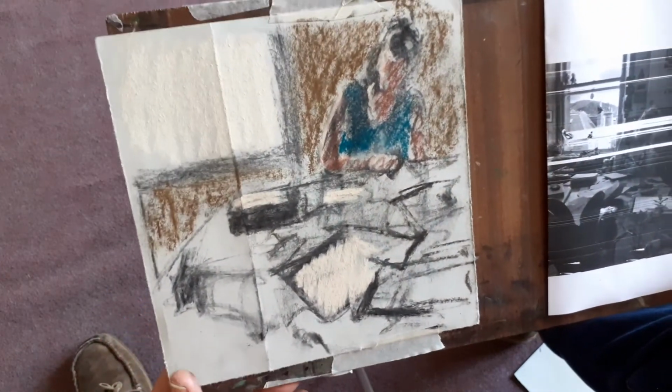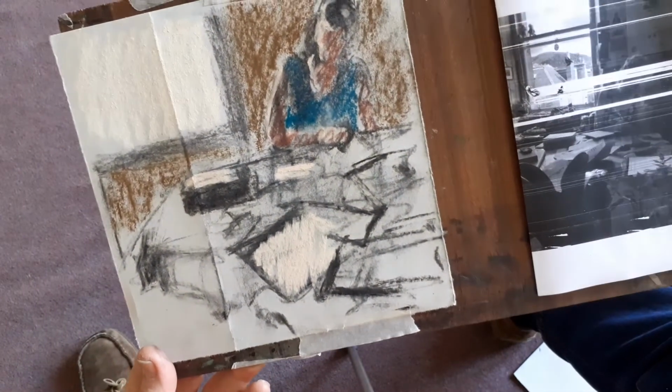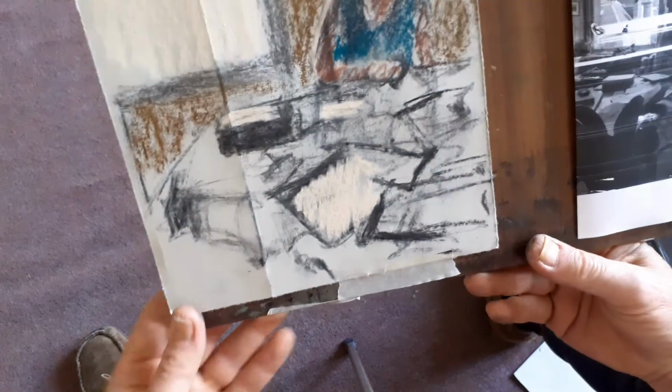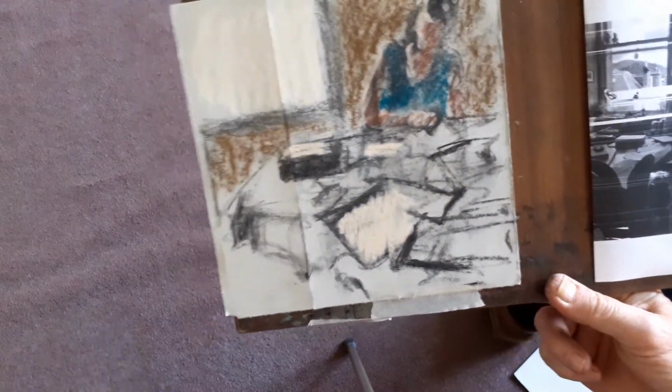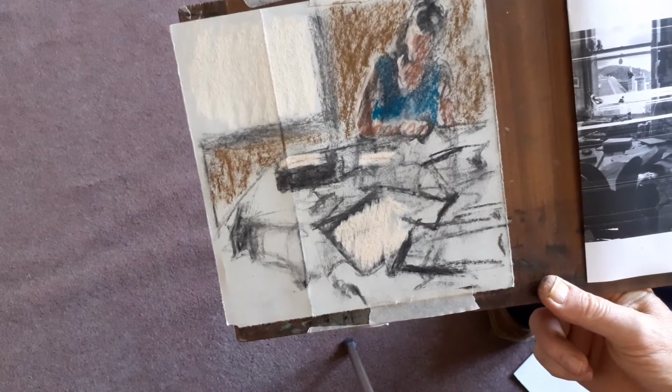Or, and I'll do this next, you might just want to set up something with a writing table, or a letter subject. So let's do that next.